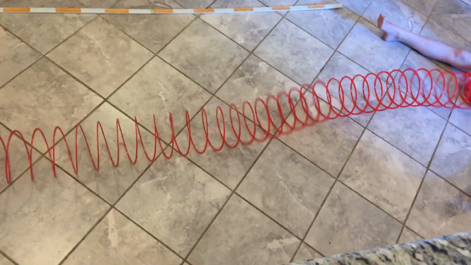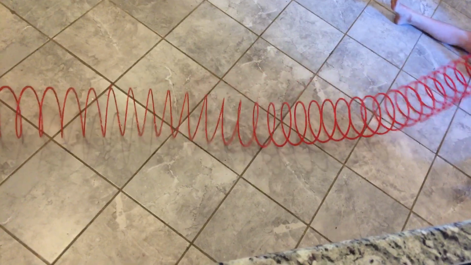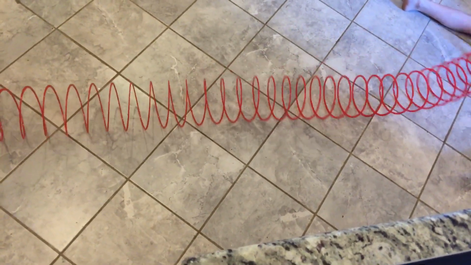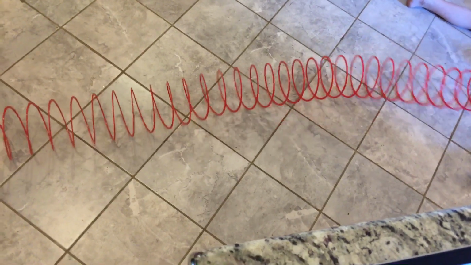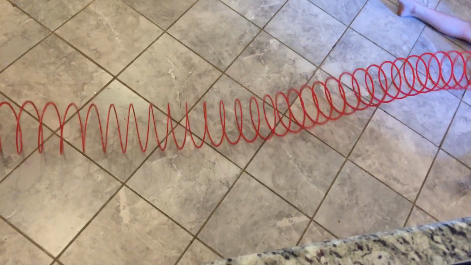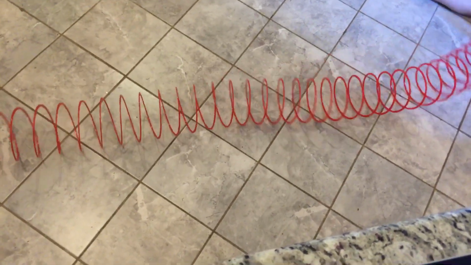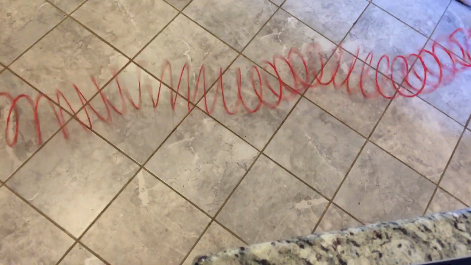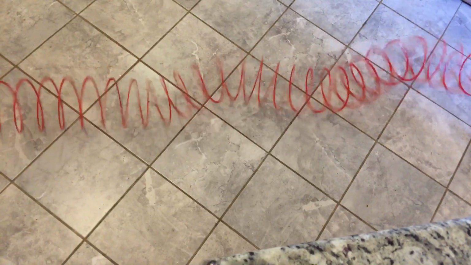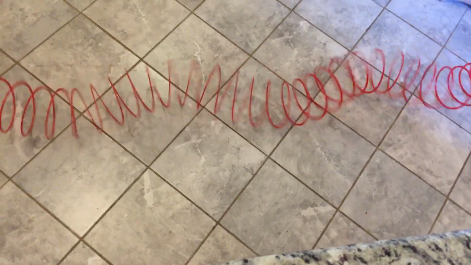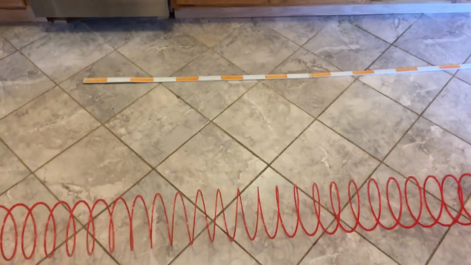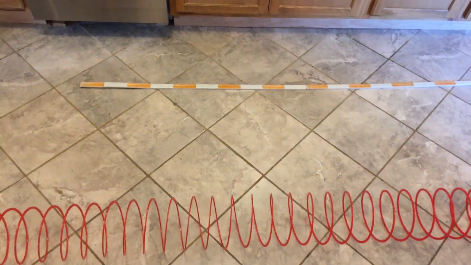Is that a big wavelength or a small wavelength when you have a small frequency? Now look how far apart the wave crests are. Yeah, so at a small frequency we have a big wavelength. Now make a big frequency. Yeah, look how close those are together now. Okay, so the higher the frequency, the smaller the wavelength.